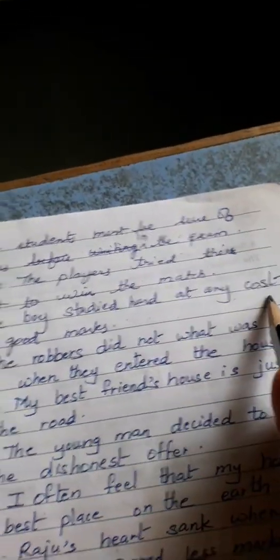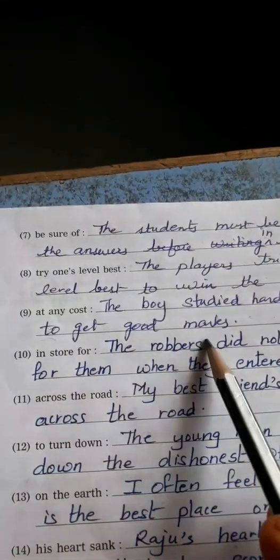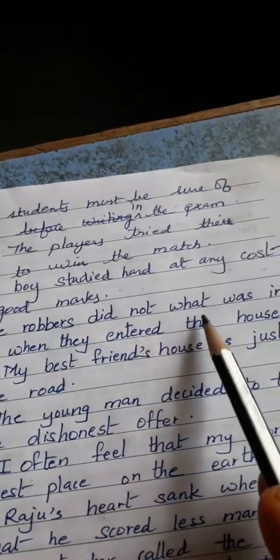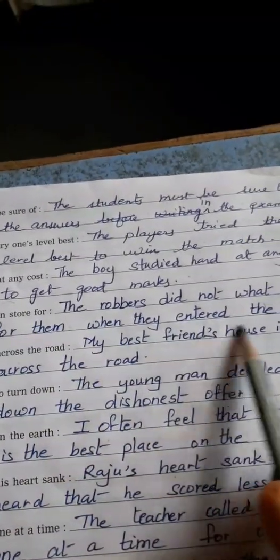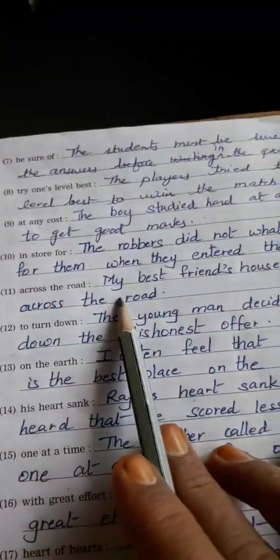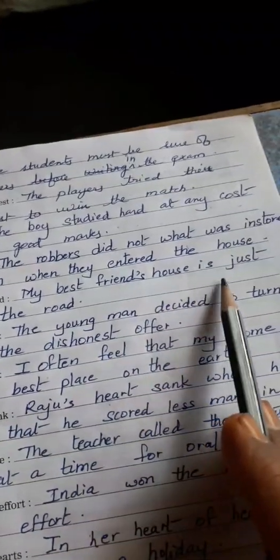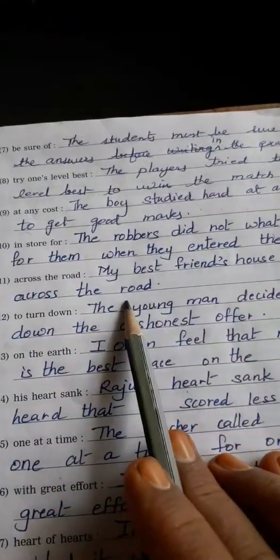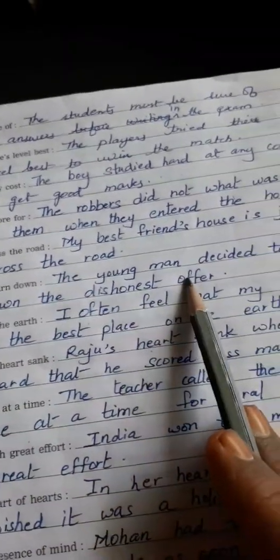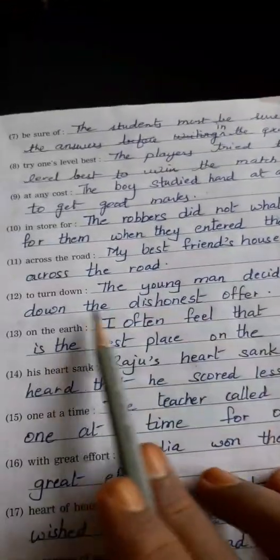The boy studied hard at any cost to get good marks. In store for. The robbers did not know what was in store for them when they entered the house. Across the road. My best friend's house is just across the road. To turn down. The young man decided to turn down the dishonest offer.